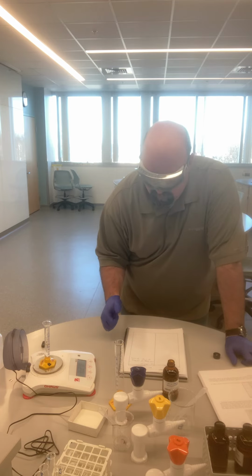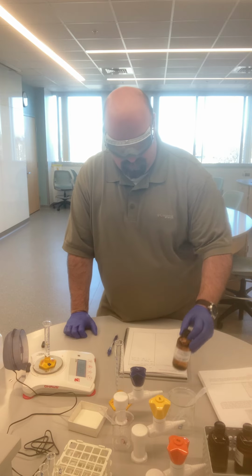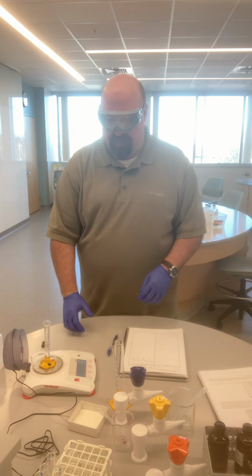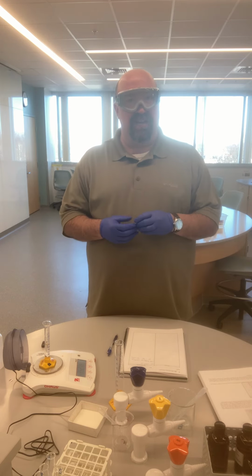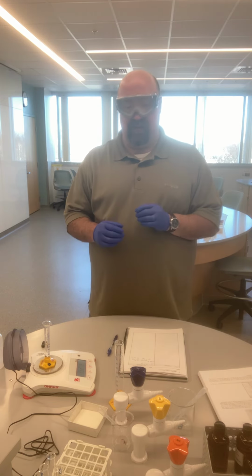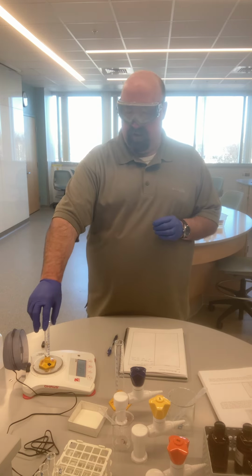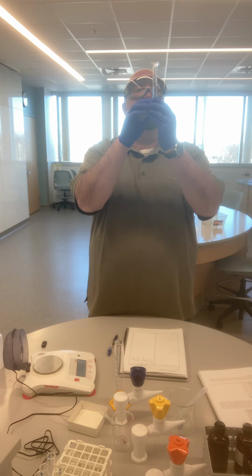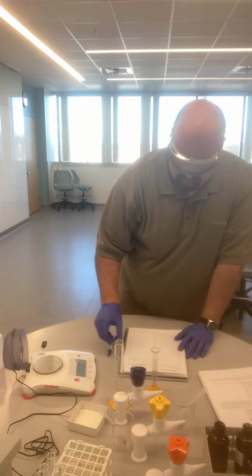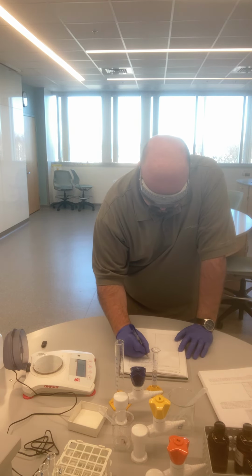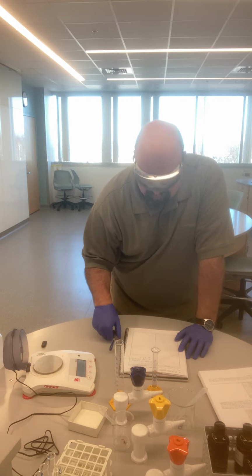So the mass of the cylinder plus liquid 1 is now 35.274 grams. And so hopefully you've been able to piece together that if I take the cylinder plus the liquid and subtract the mass of just the cylinder, that gives me the mass of the liquid. So that's one piece of the density calculation that I need. The other piece is the volume, and for that I can simply read the graduated cylinder. And when I do that, I find a volume of 6.7 milliliters. And so that was liquid 1.